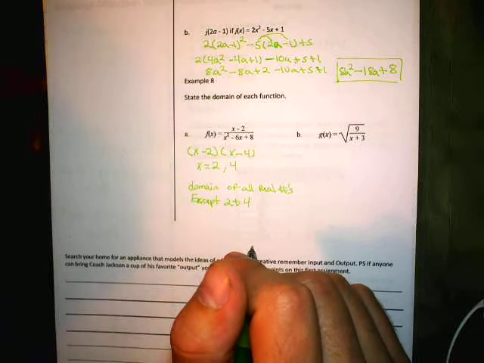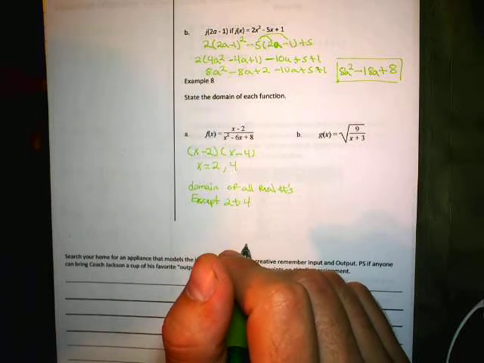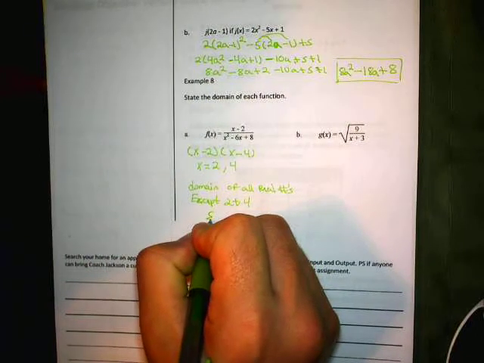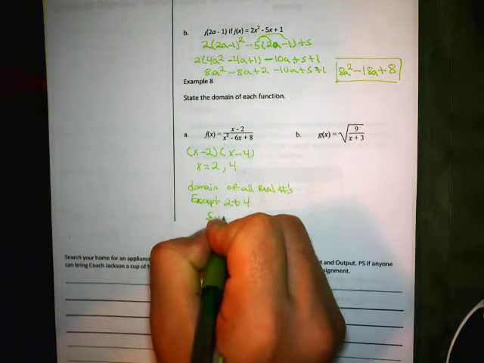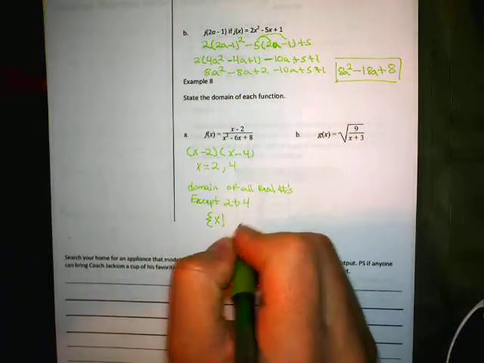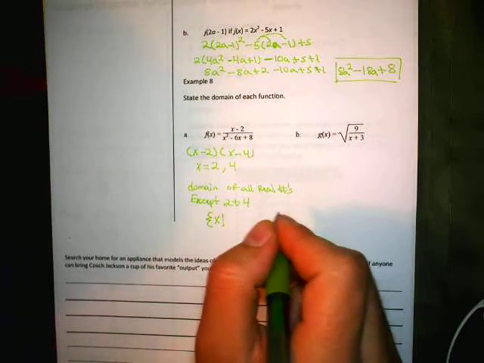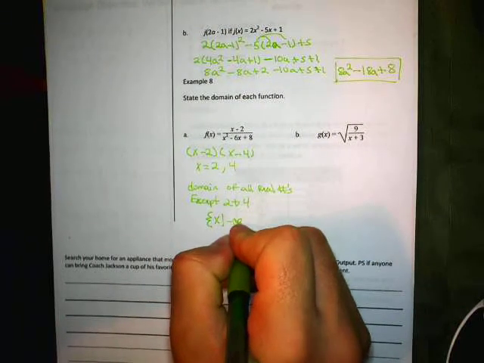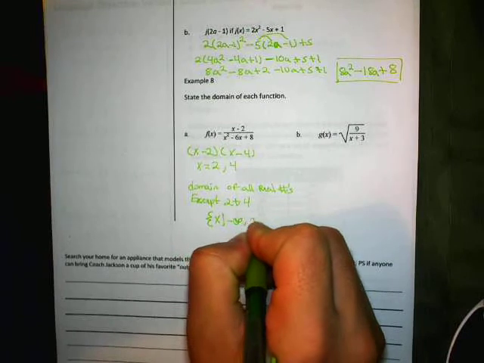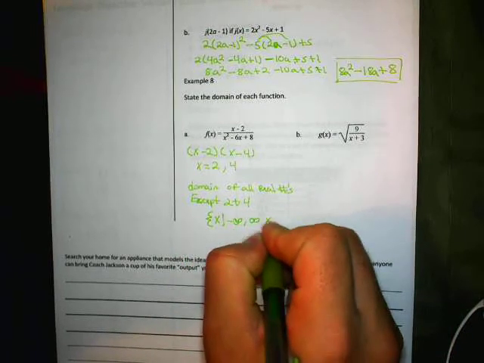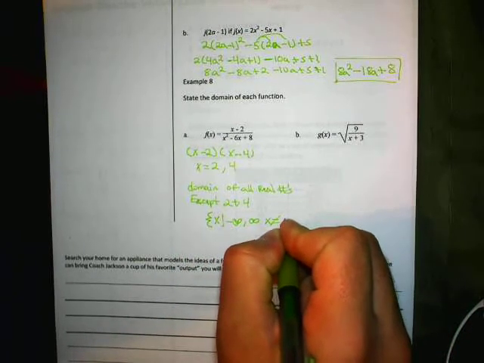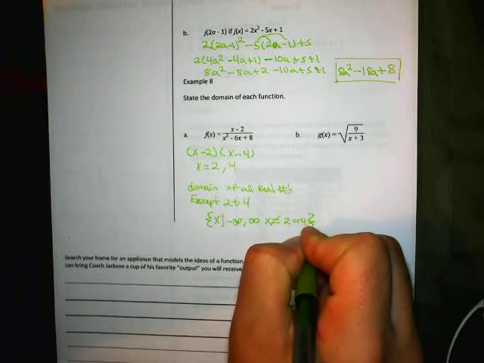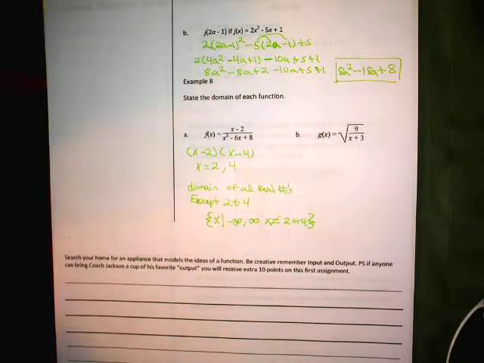If we wanted to write it out, we could say it's something like this. Since we're talking about x can be really negative infinity to positive infinity, and then we can say x cannot equal 2 or 4. If we wanted to write it out using our brackets instead of words.